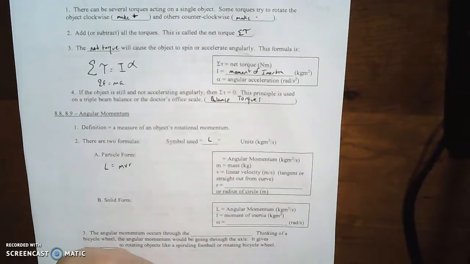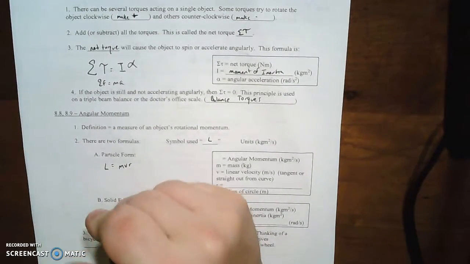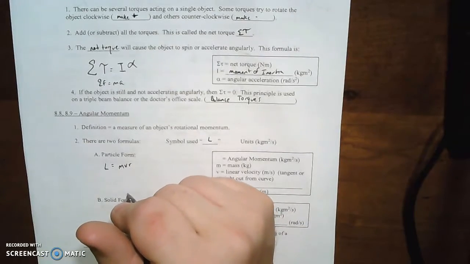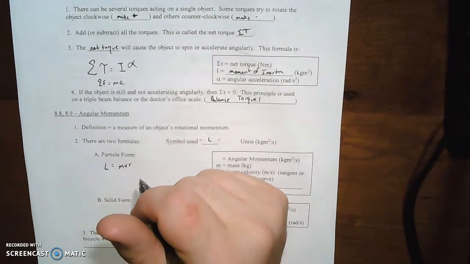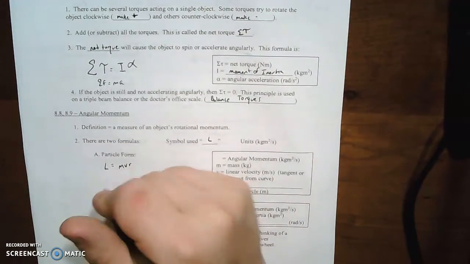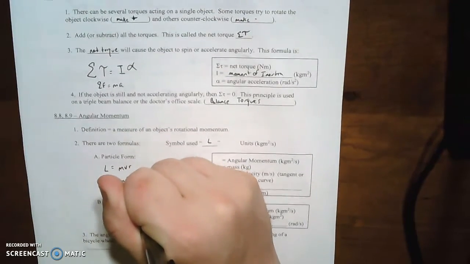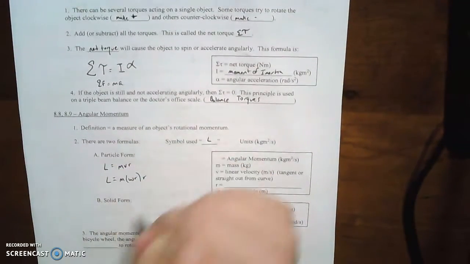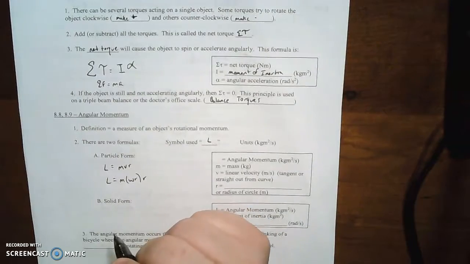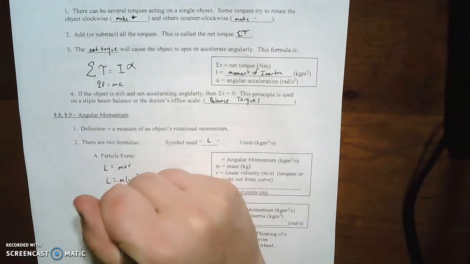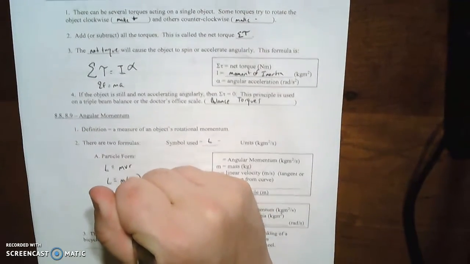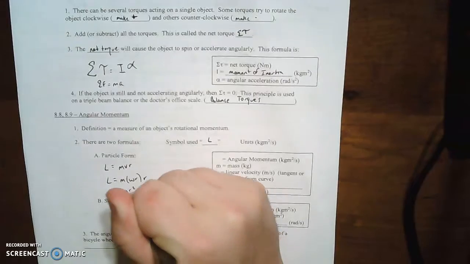And we can also do a little bit of translation for this, where v is just omega r, if we translate that into its angular form. And then we wind up with L equals mr squared omega.